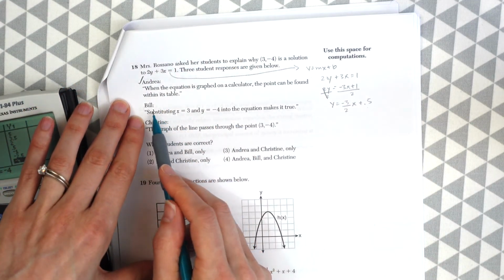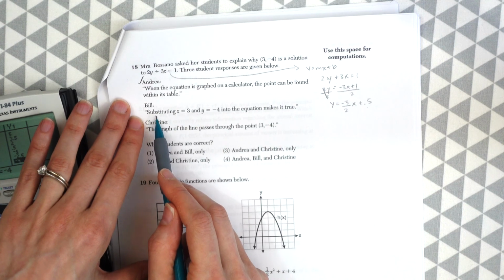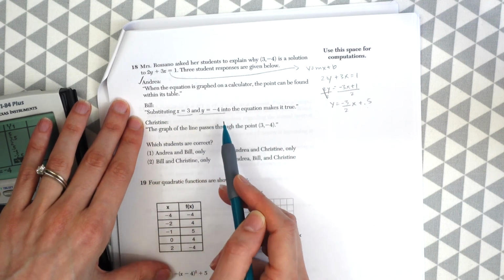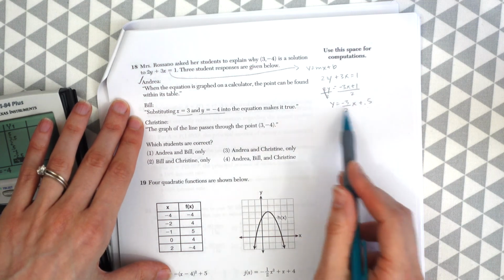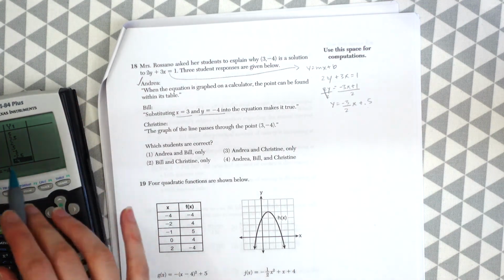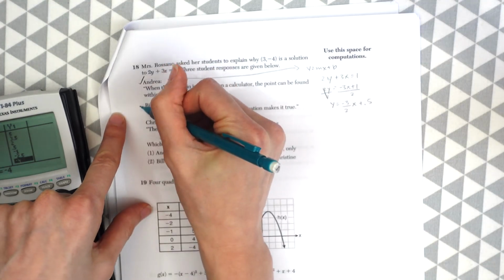So let's look at what Bill says. He says substituting x equals 3 and y equals negative 4 into the equation makes it true. That would also be true if you tested that out, or you could just realize if it's on the table, that's always going to be true. So Bill is also correct.